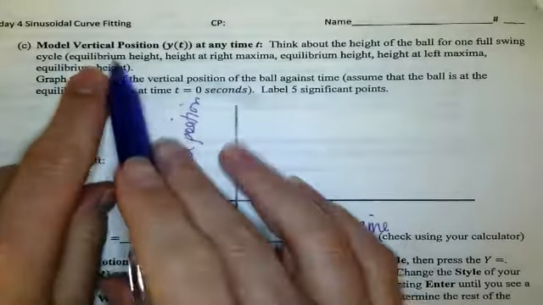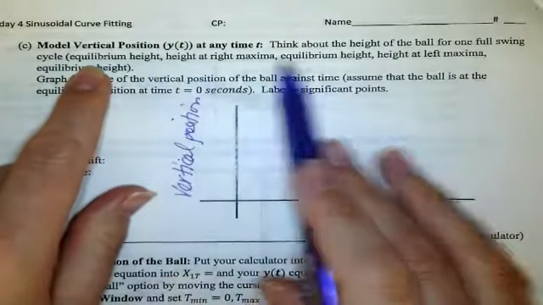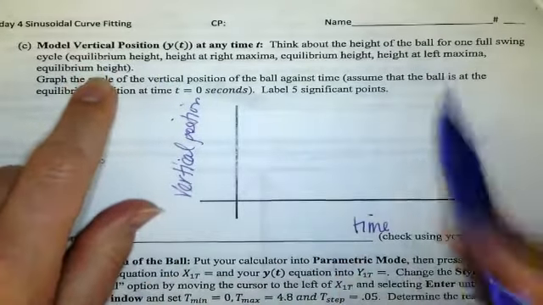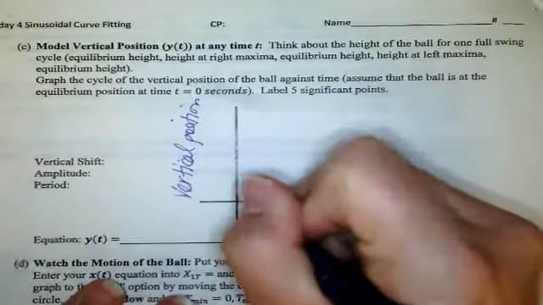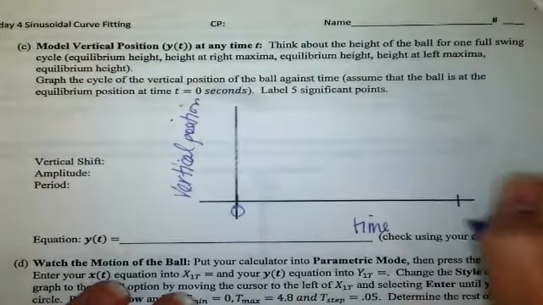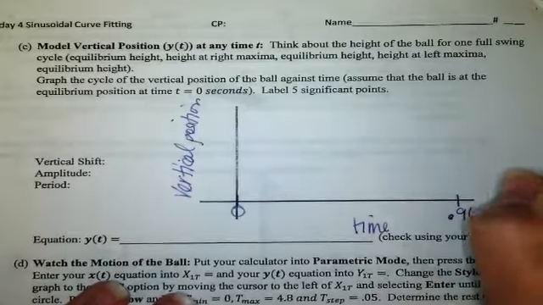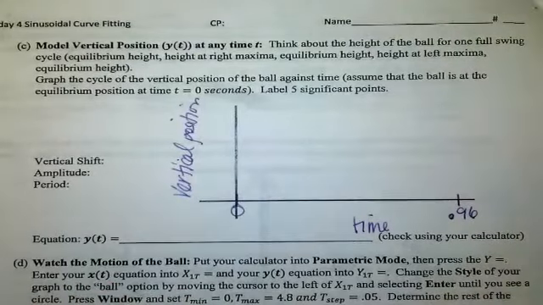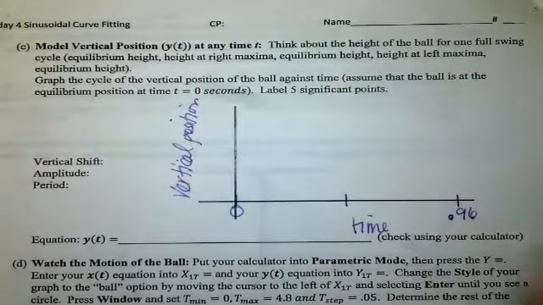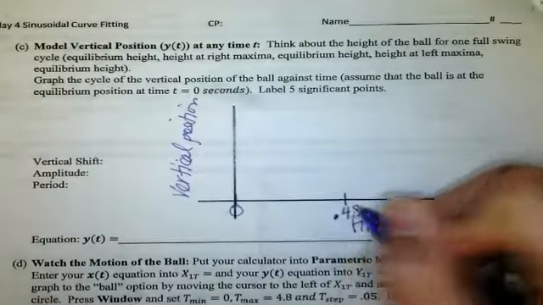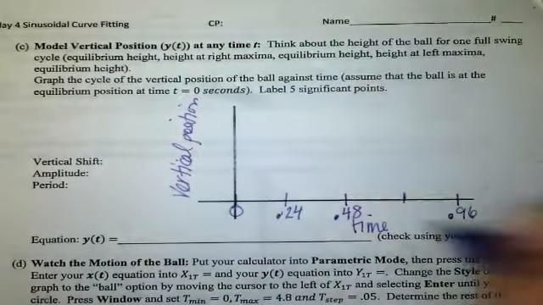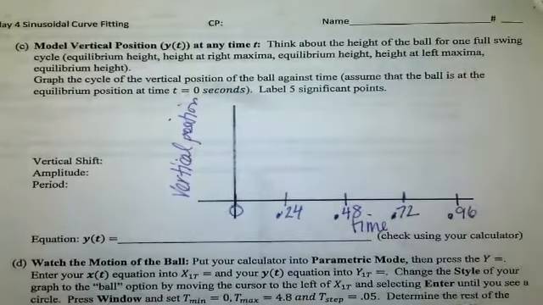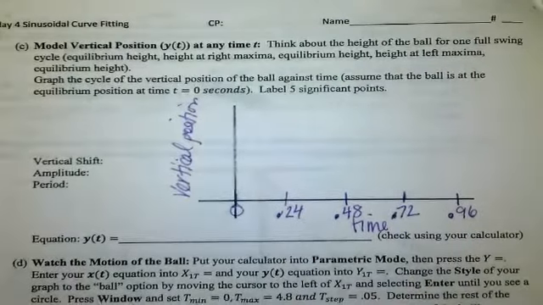And again, that's equilibrium, right, equilibrium, left, equilibrium. So once again, assuming we're starting at 0 and we've got one swing cycle in 0.96, let's subdivide that out. Halfway would be 0.48, half of that, 0.24, and halfway between those two, 0.72. Okay, so now let's see what happens.